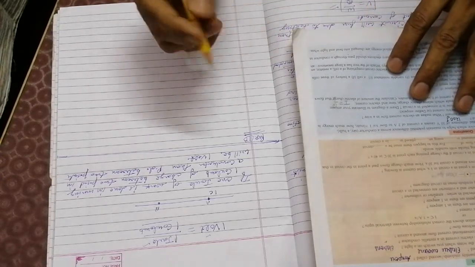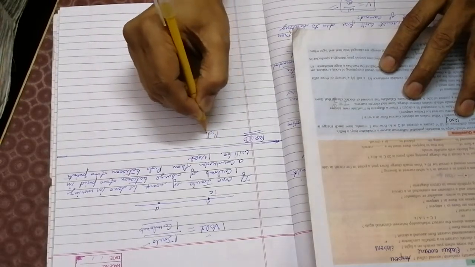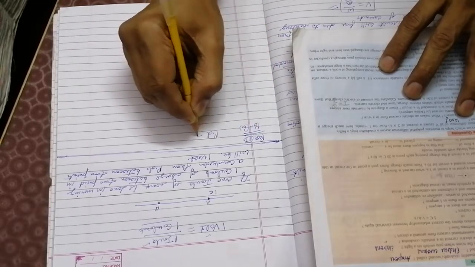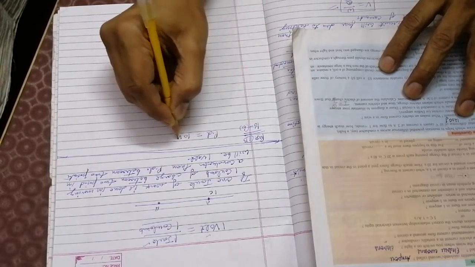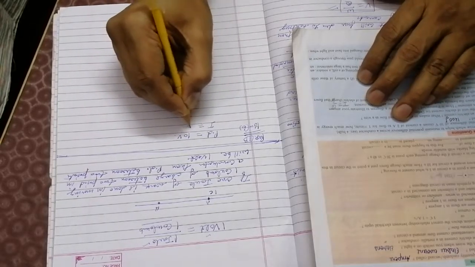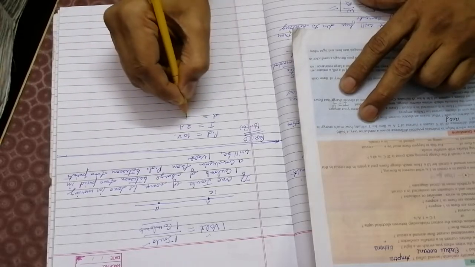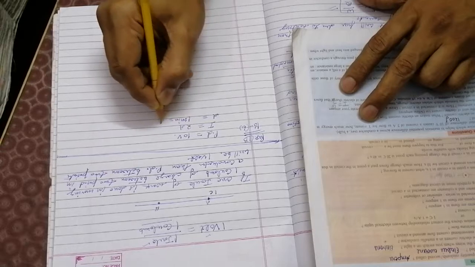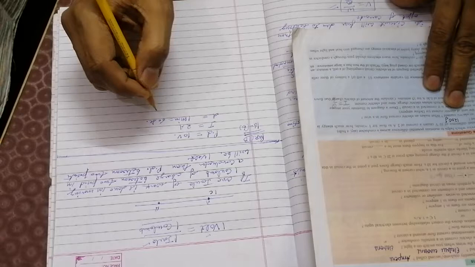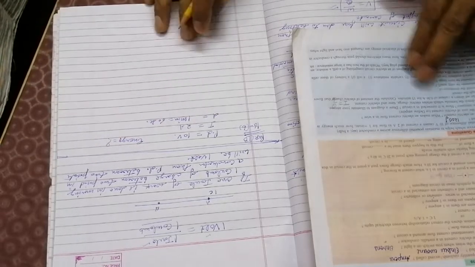The question, number 16 B part: the PD, potential difference, is given as 10 volts, current I is given as 2 ampere, and time is given as 1 minute, that means 60 seconds. And how much energy is transferred? They're talking about the energy transferred. Energy we have to find out.